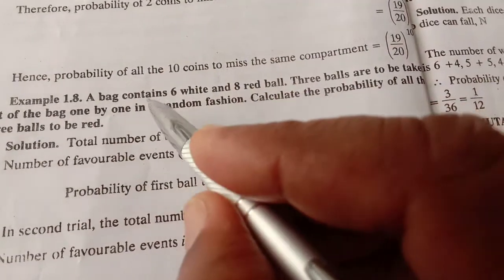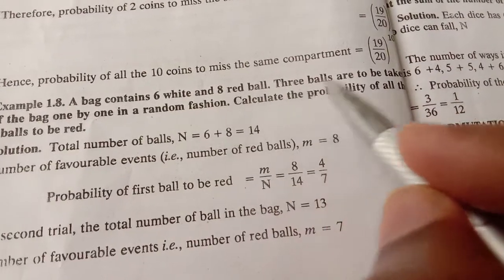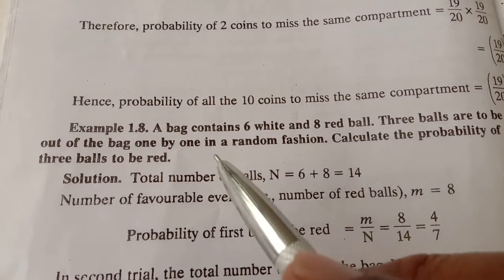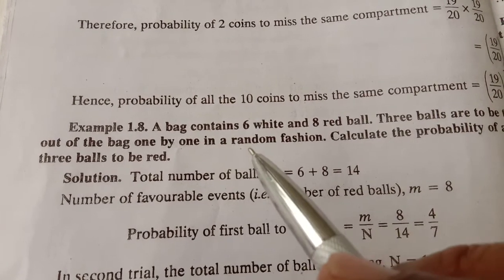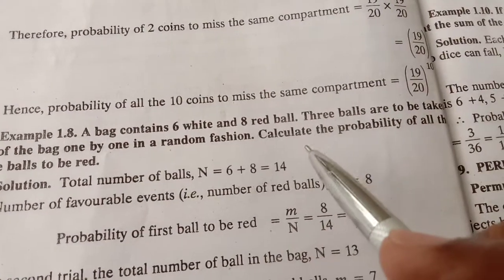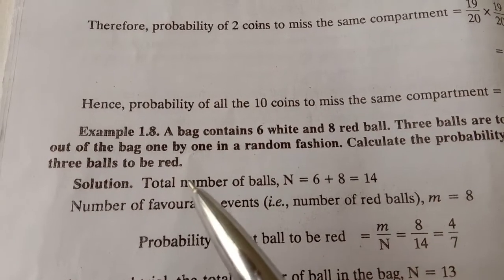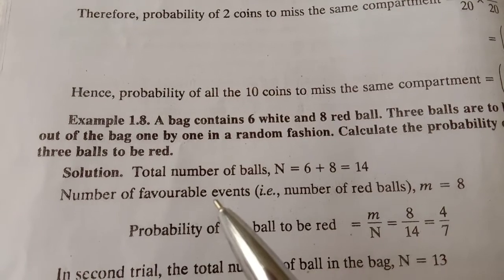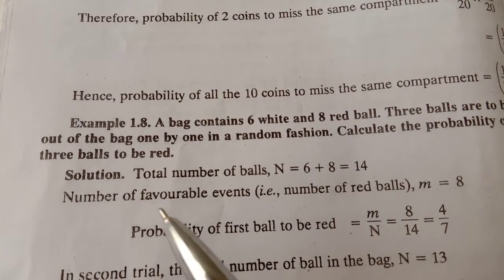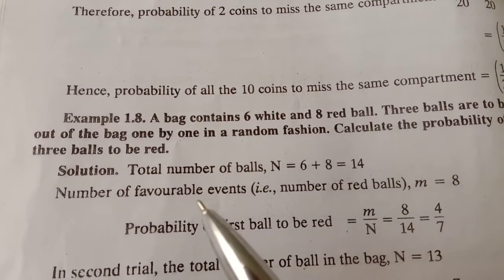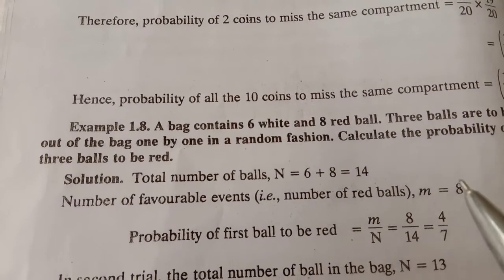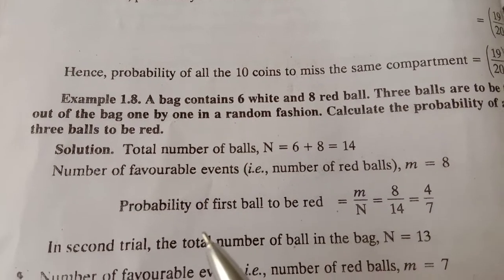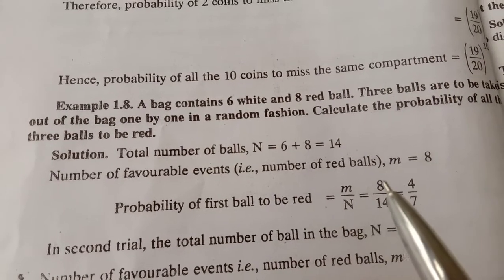Next question is, a bag contains 6 white and 8 red balls. 3 balls are to be taken out of the bag one by one, meaning in succession, in a random fashion. Calculate the probability of all the 3 balls to be red. So the total number of balls, red plus white, is equal to 14. The number of red balls that we have to draw or pick up is equal to 8. So for the first ball that we pick, the probability of it being red is: probability of first ball to be red is equal to 8/14.